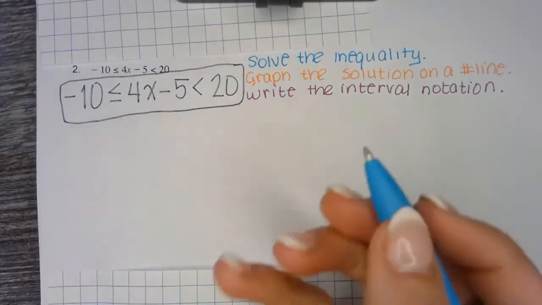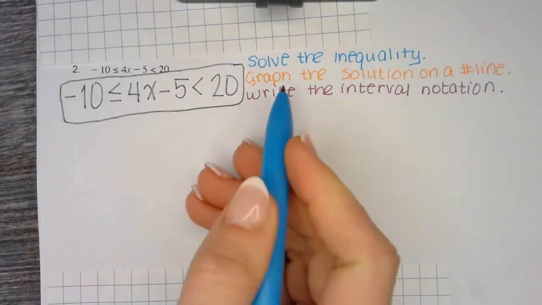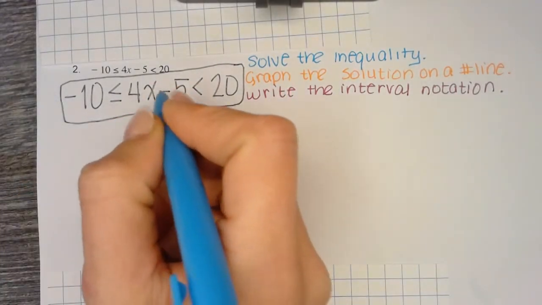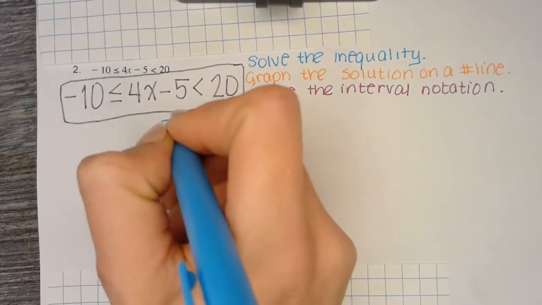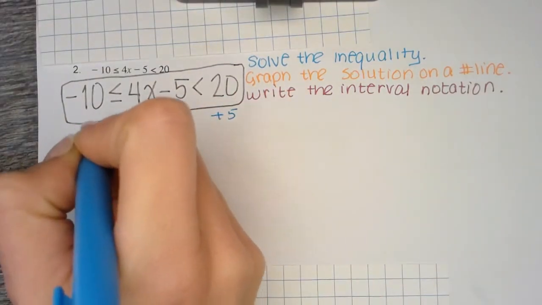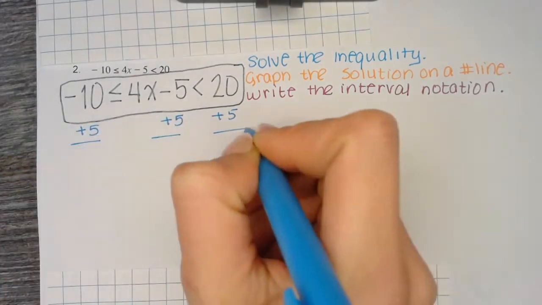Here we have our next example. Again, we are going to solve the inequality. We have a compound inequality. This means that we are isolating x in the middle over here. I'm going to begin by adding 5 to all 3 parts. Add 5 to all 3 parts.